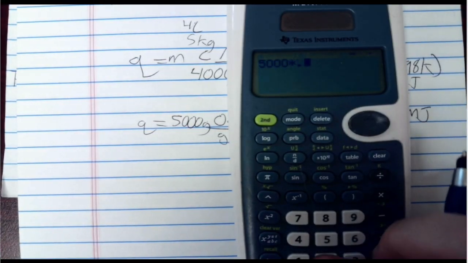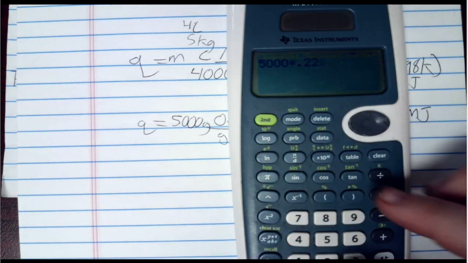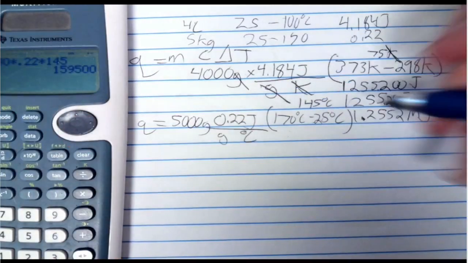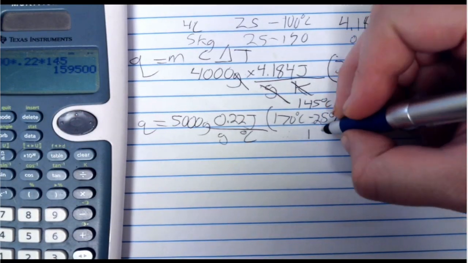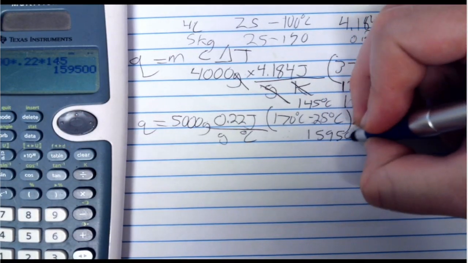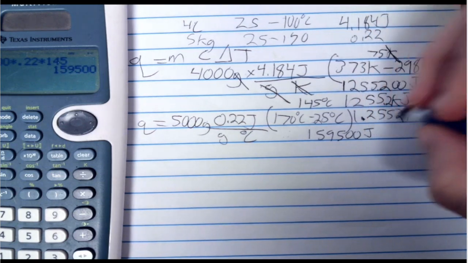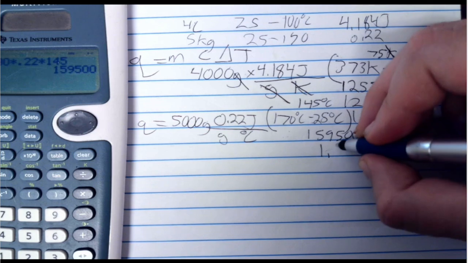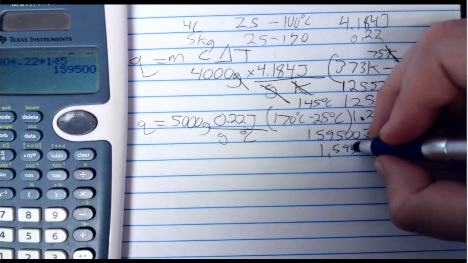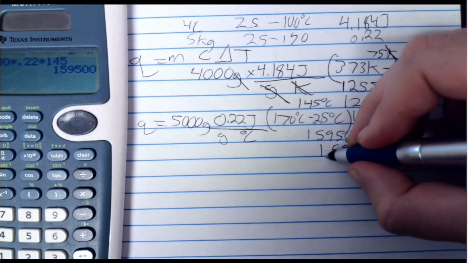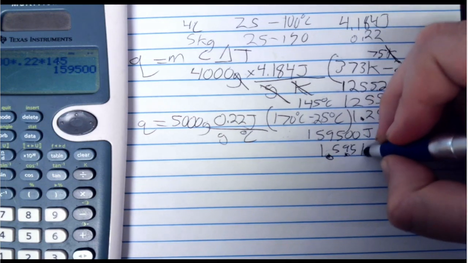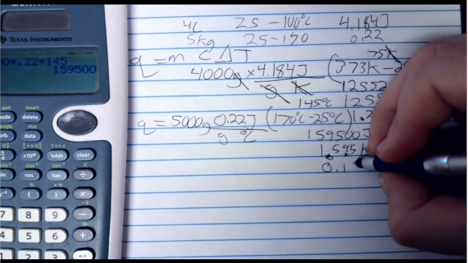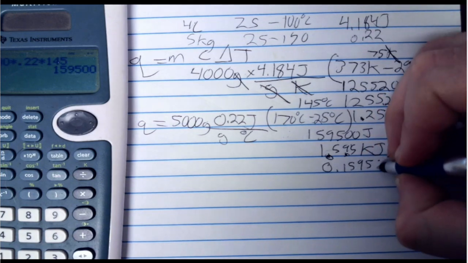5,000 times 0.22 times 145 works out to 159,500 joules, or 159.5 kilojoules, or 0.1595 megajoules.